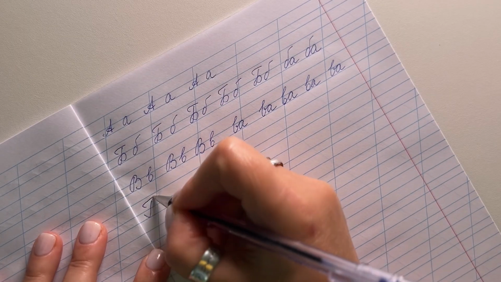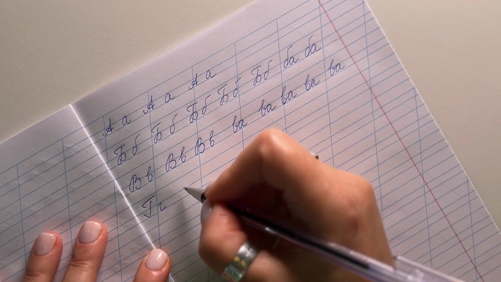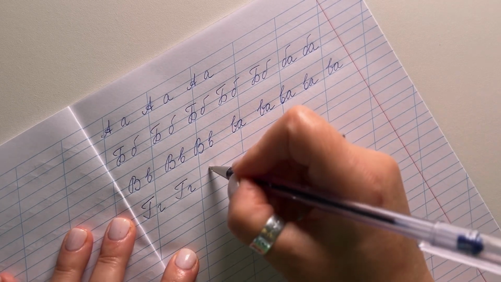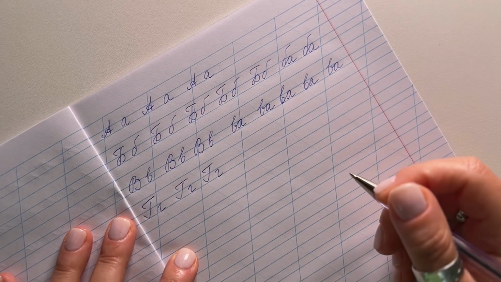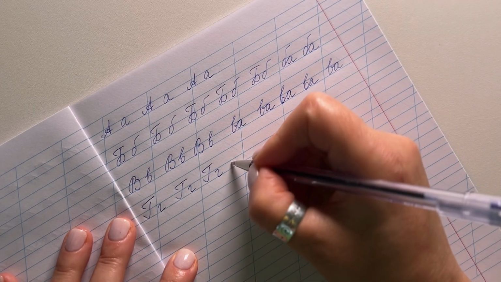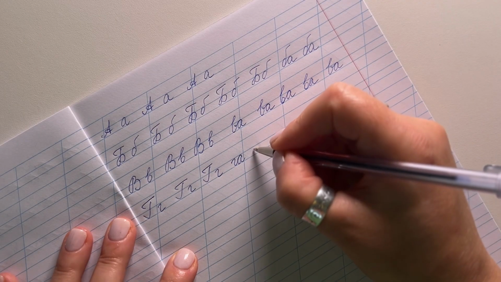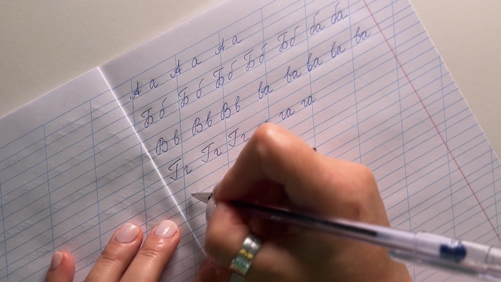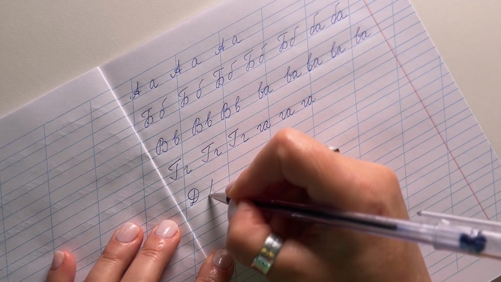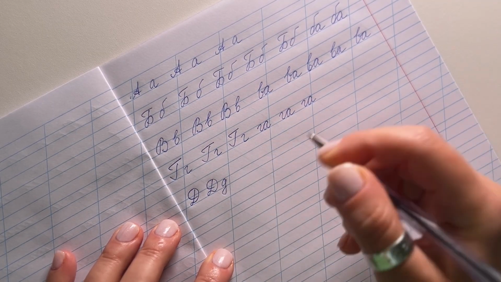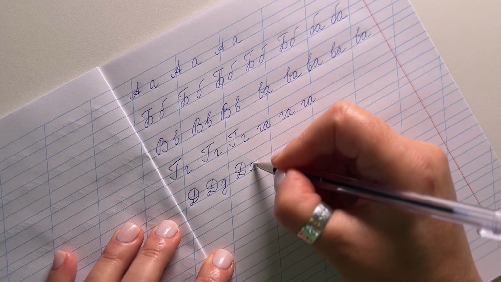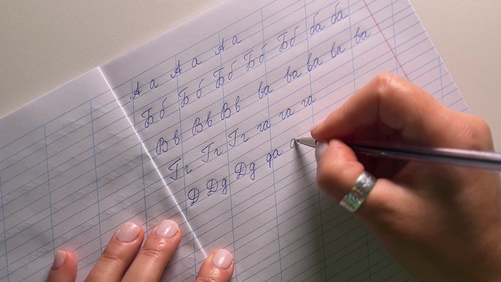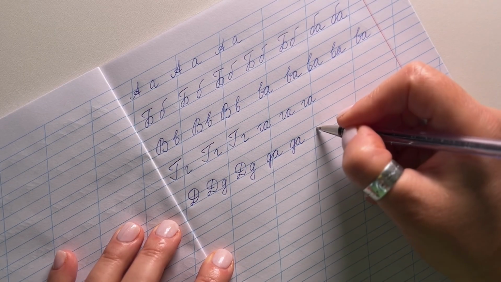This is G, G. Again, G has this cap on top. The small G looks just like a hook. And this is how you connect it to other letters. Ga. This is Ga. The next one is D. You see the big D, the capital D, looks like English D, and the small d looks like G. And this is how you can connect it to other letters.